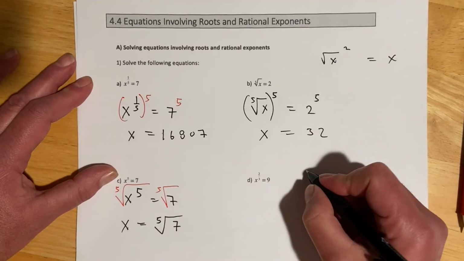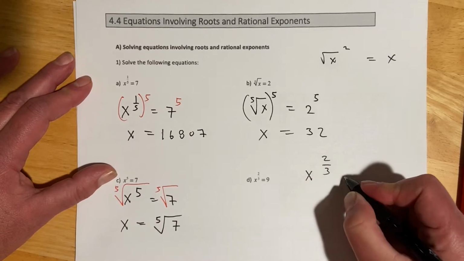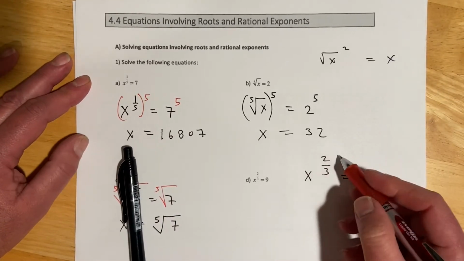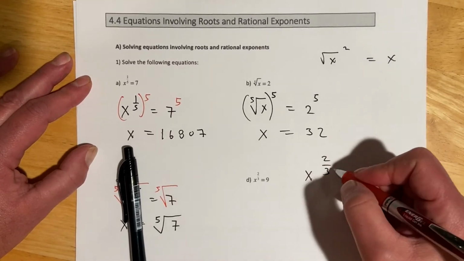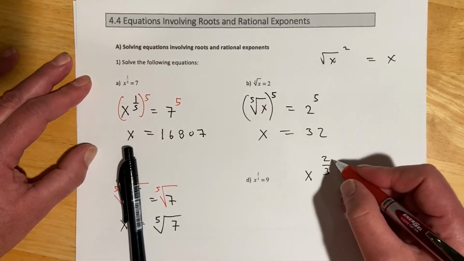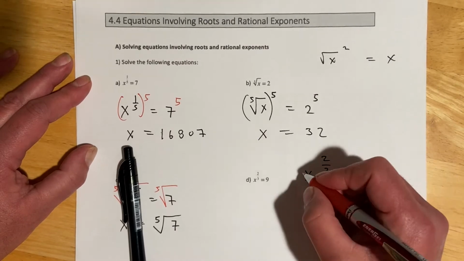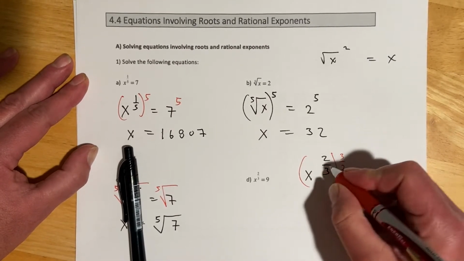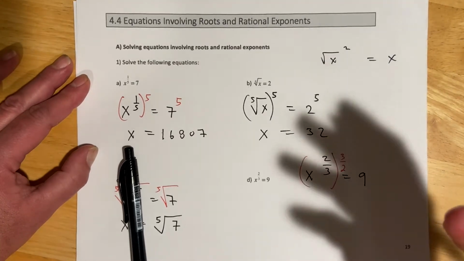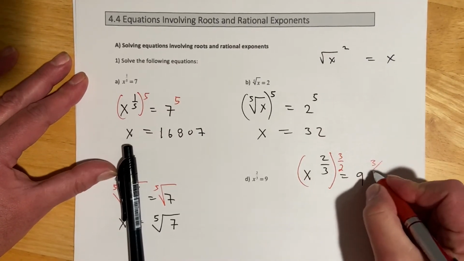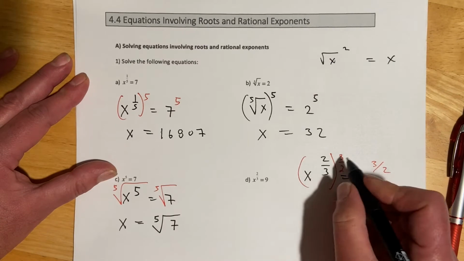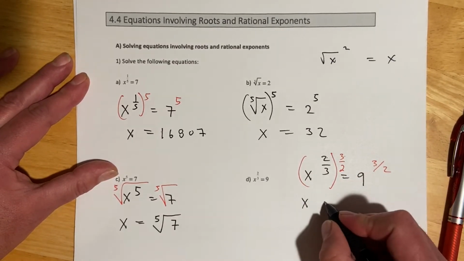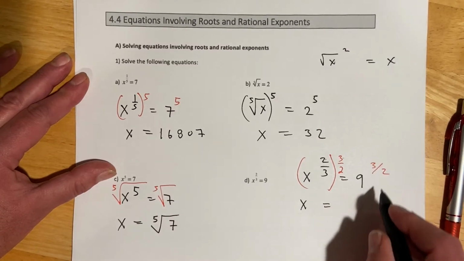And on this one, let me write that a little bit bigger. x to the 2/3 equals 9. I could undo these by cubing both sides and then rooting both sides. But an easier way to think of it with this fractional exponent is I just really want the exponent to be 1, so I'm going to raise it to the reciprocal, 3/2. When we multiply, we would get x to the 6/6, which is just 1. Then we just need to simplify this side.